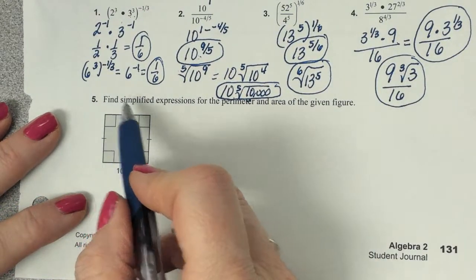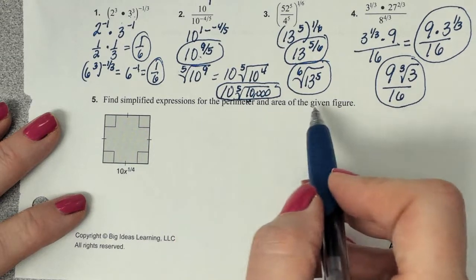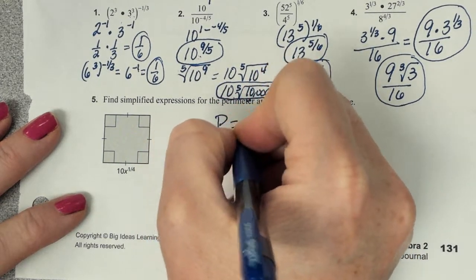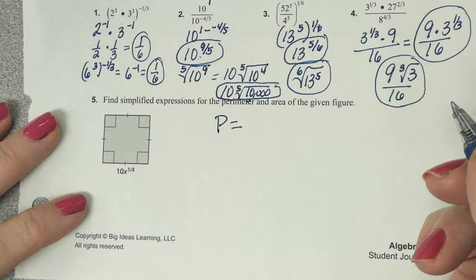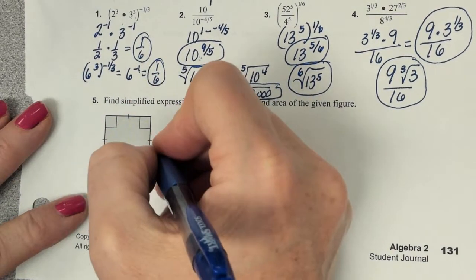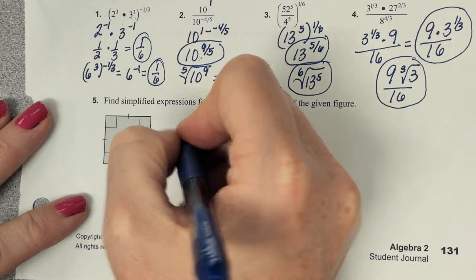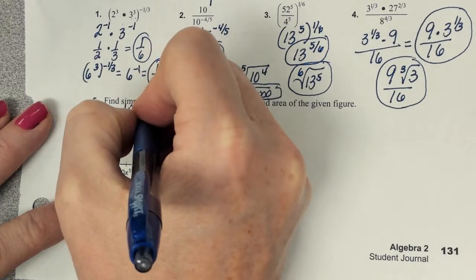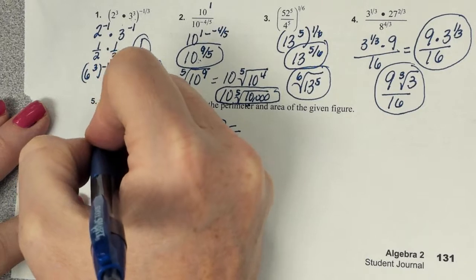Okay, number 5, find the simplified expressions for the perimeter and the area. How do we find perimeter? What's that mean? Distance all the way around, right? So this is a square, so this is 10x to the 1/4. This is 10x to the 1/4. This is 10x to the 1/4.